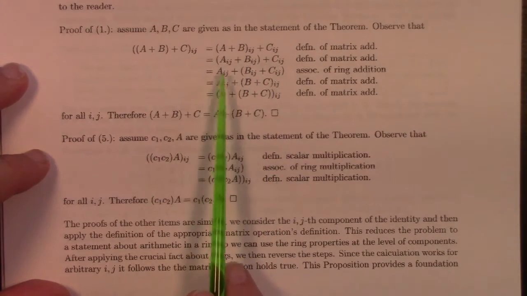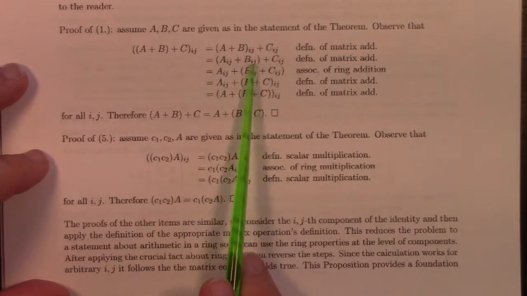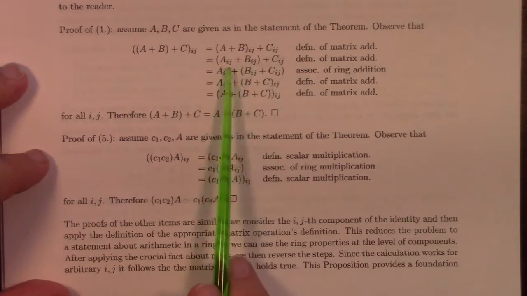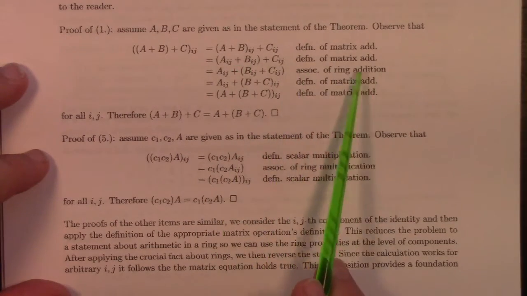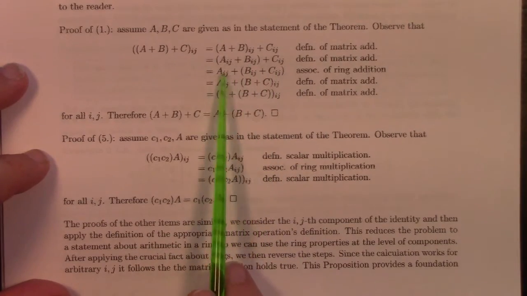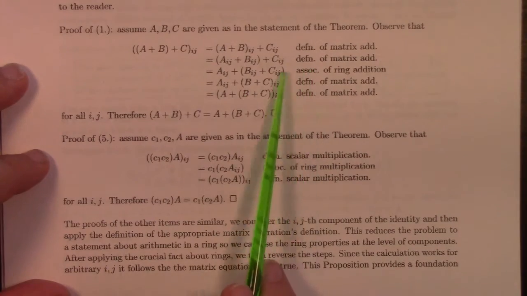Now, remember Aij, Bij, Cij, these are all arbitrary elements in a commutative ring. In particular, the addition is associative, right? So by the associativity of ring addition, I can add B and C first rather than A and B first, like that. Okay, and then I just go back the way I started.